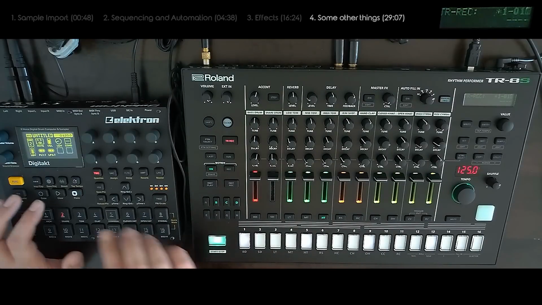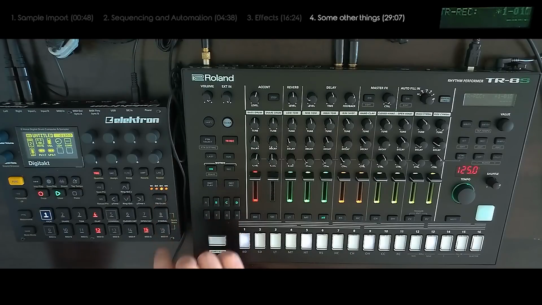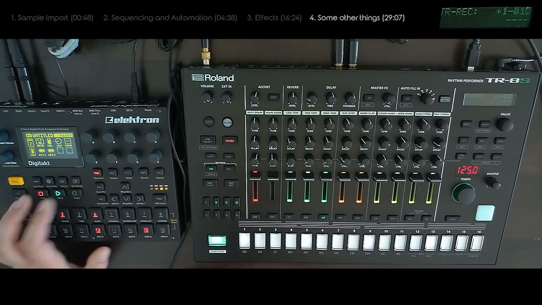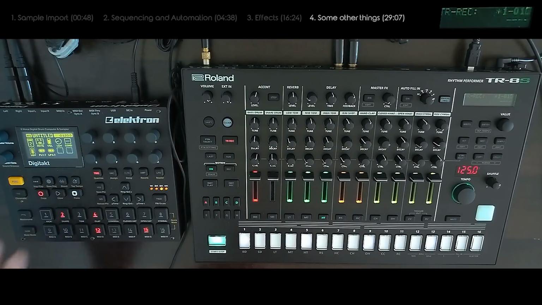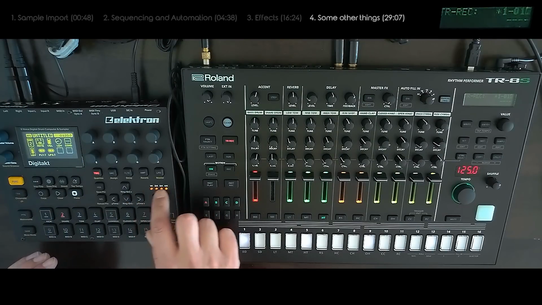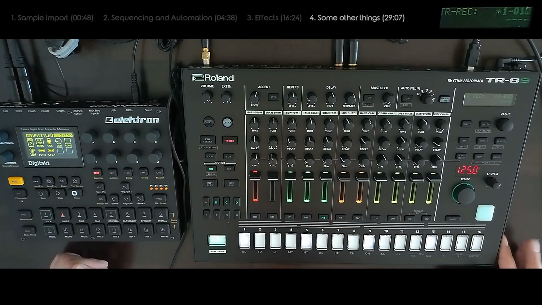Now on the Digitakt we cannot do this. So we always have to go into grid edit and we have to make it like this. Whenever I hit stop and everything, you can see it always starts from the beginning. So I do not have the option to select one individual bar and just play this very bar. This is not possible on the Digitakt, but it is possible on the TR-8S, and I do quite like it because one can get used to this kind of workflow.